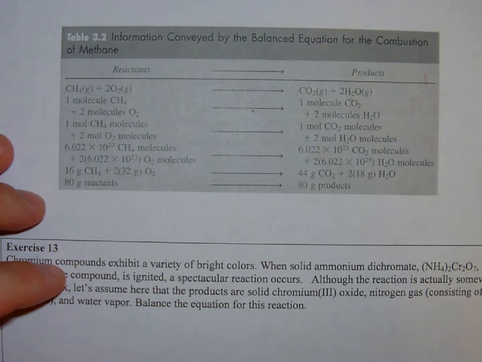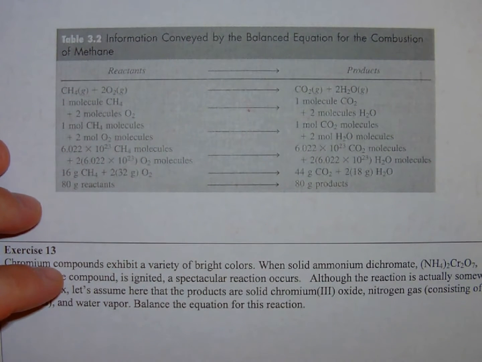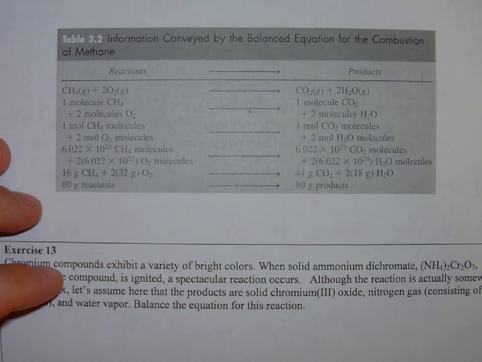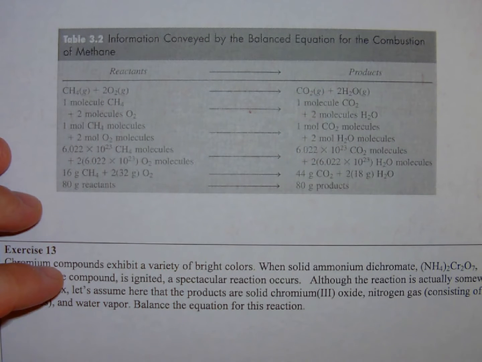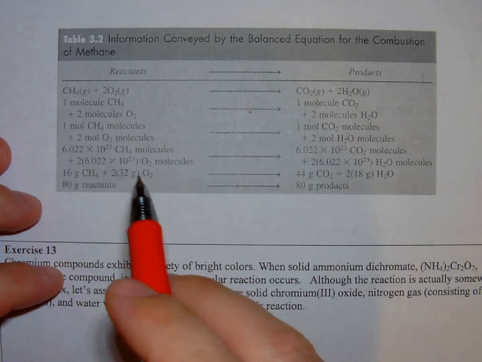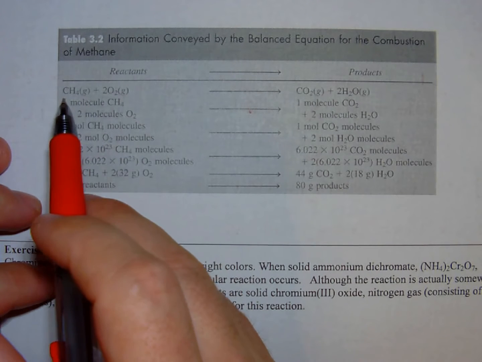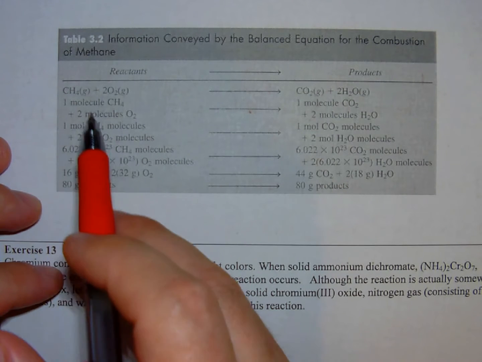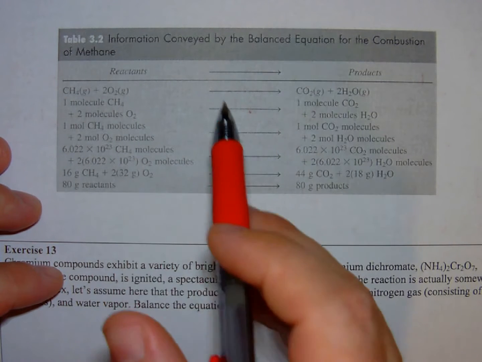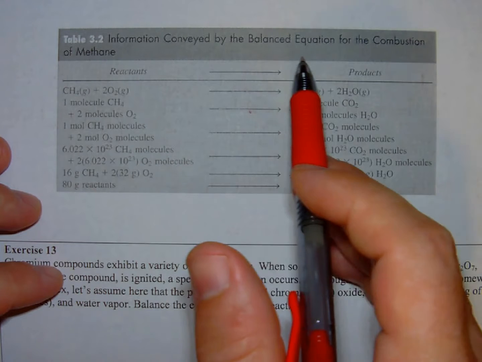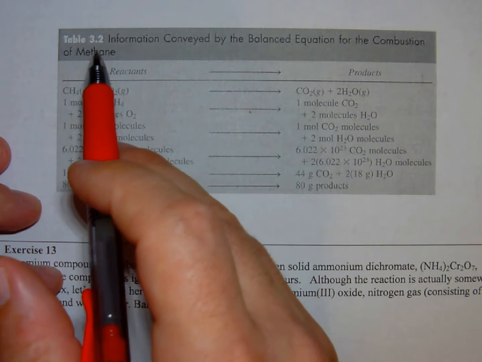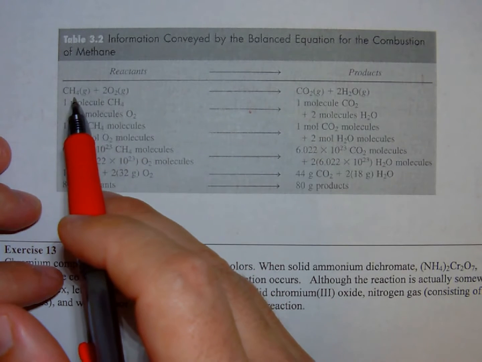This is a table that's present in your textbook. It's just a helpful table to get you used to digging for the information that is present in a balanced chemical equation. So this is the combustion of methane, right? This entire table is the combustion of methane. Information conveyed by the balanced chemical equation for the combustion of methane. So it's all the same equation, right?